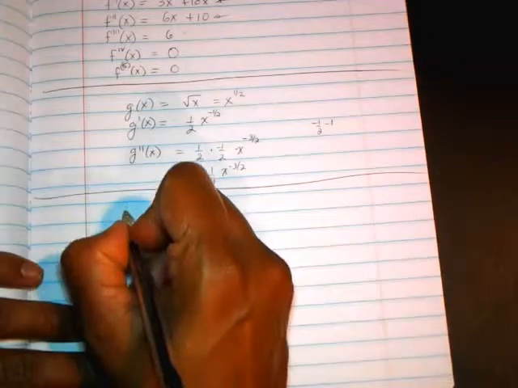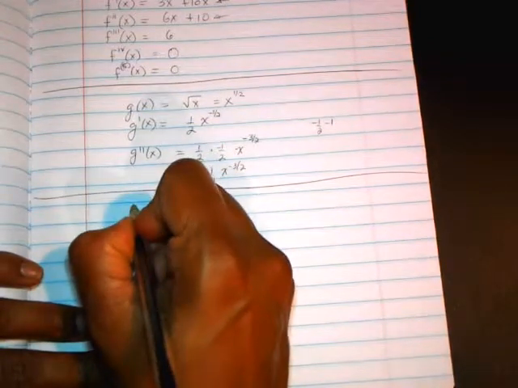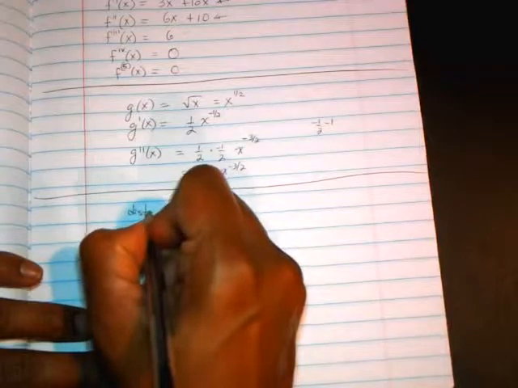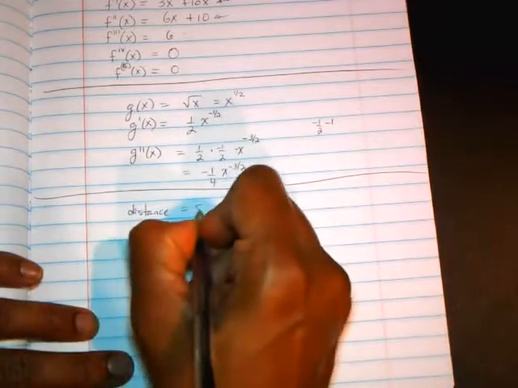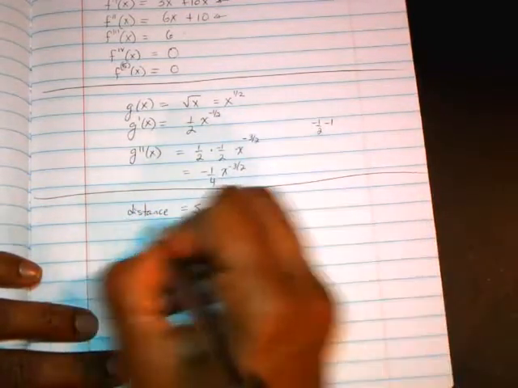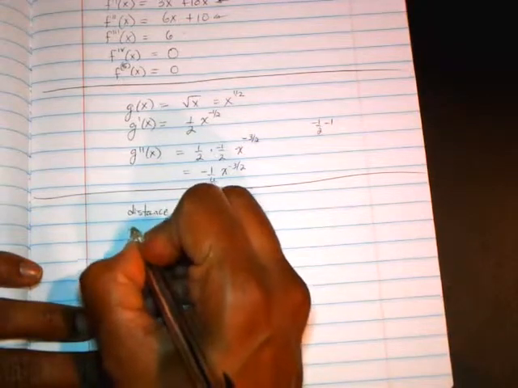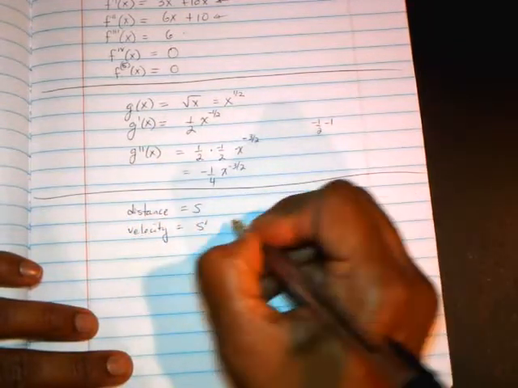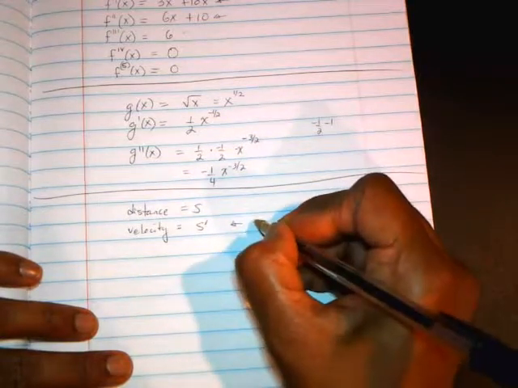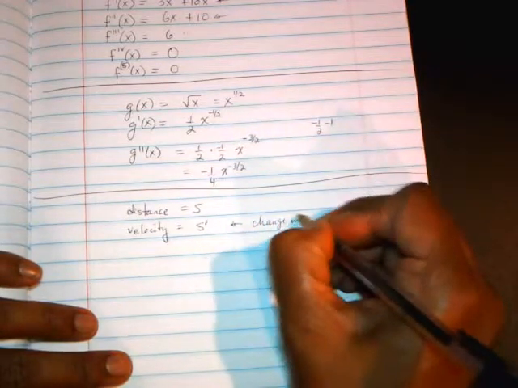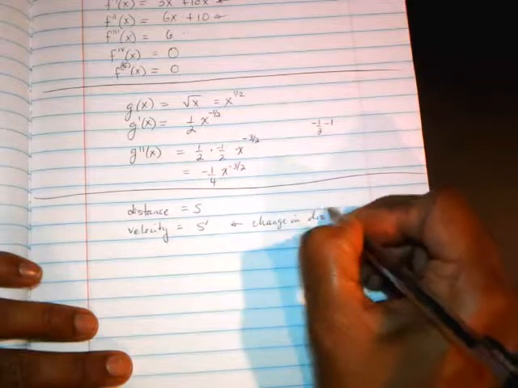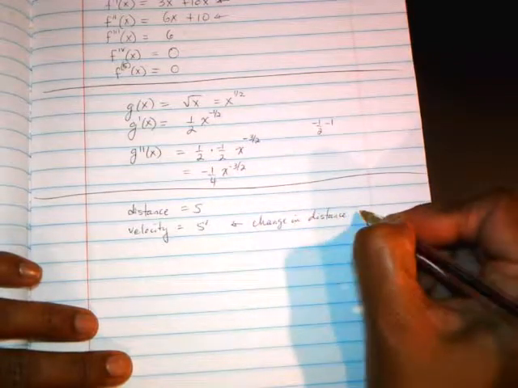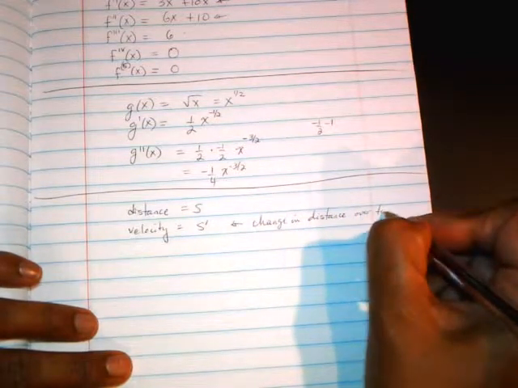We had seen the concept that if distance is given by s, the distance function, then the first derivative was the velocity. Velocity was s prime, because s prime was the change in distance over time, how fast the distance was changing.